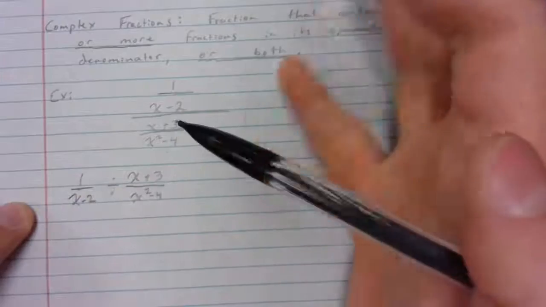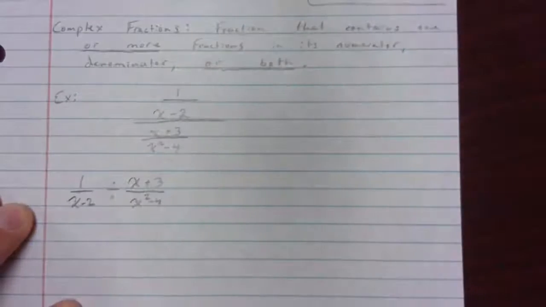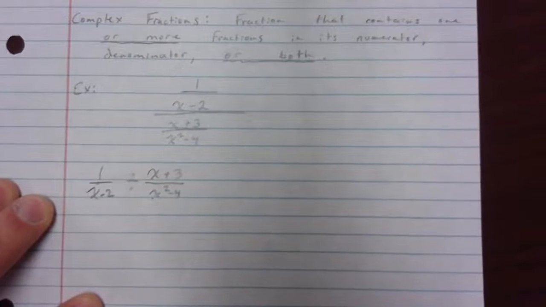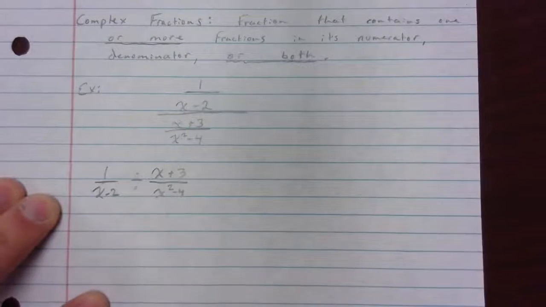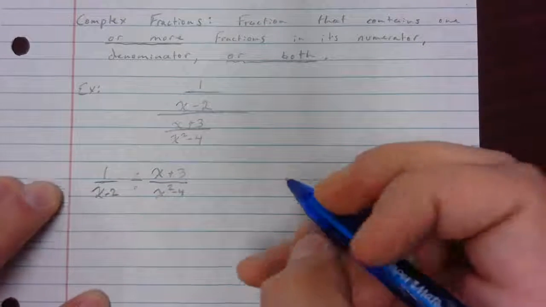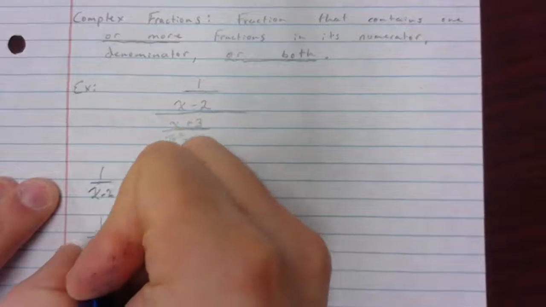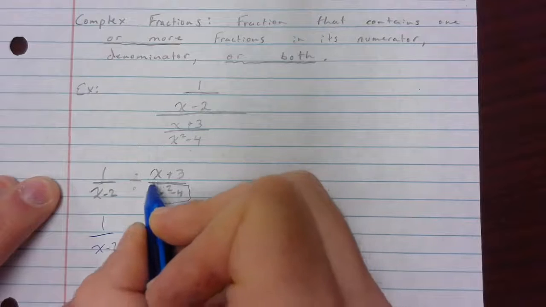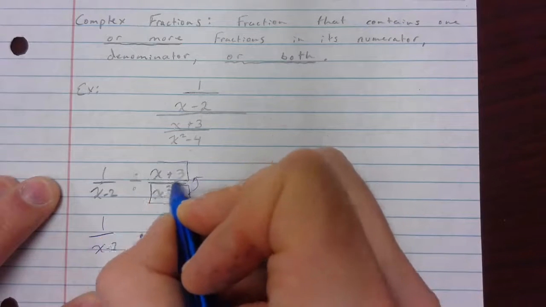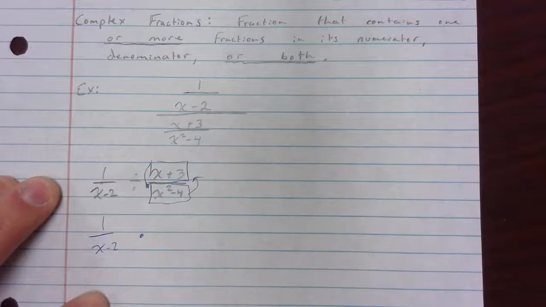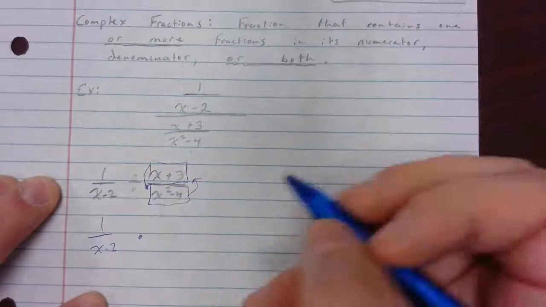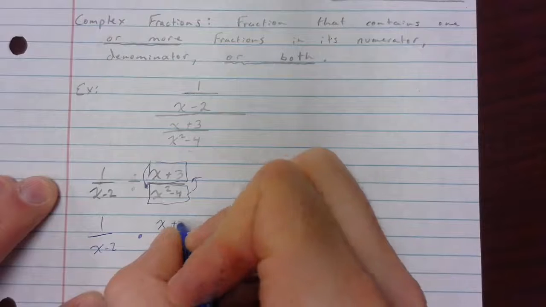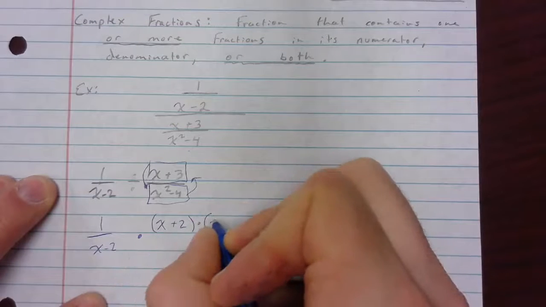Remember, division or a fraction, they're kind of the same thing. They represent similar ideas. So this is what we have here. Now again, dividing is the same as multiplying by the reciprocal. So we're going to write this out. 1 over x minus 2 multiplied by, this expression is now going to move to the top. This expression is going to move to the bottom. Remembering that if we can factor it, we should. X squared minus 4, that's a difference of squares. So this is x plus 2 multiplied by x minus 2.